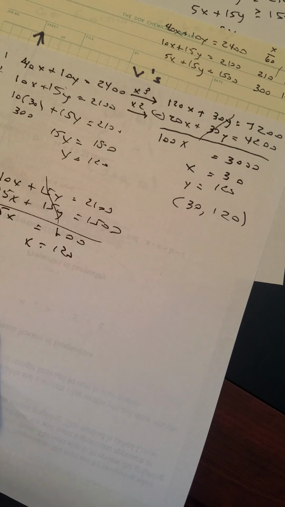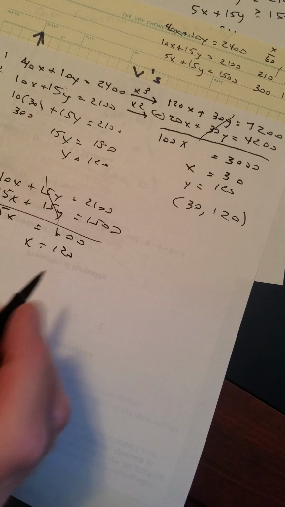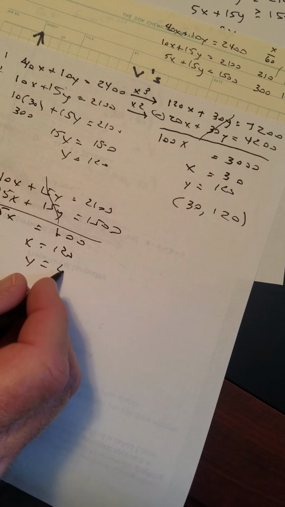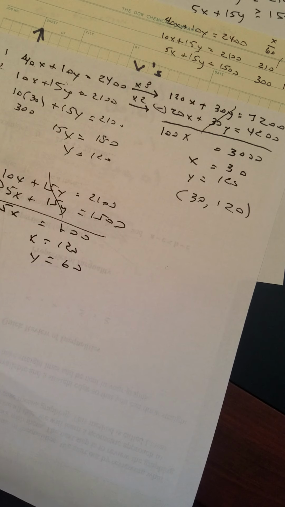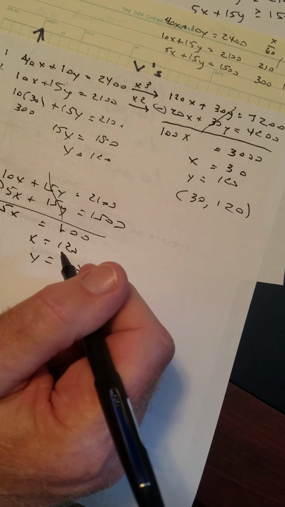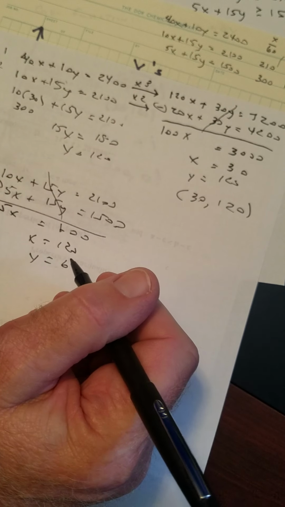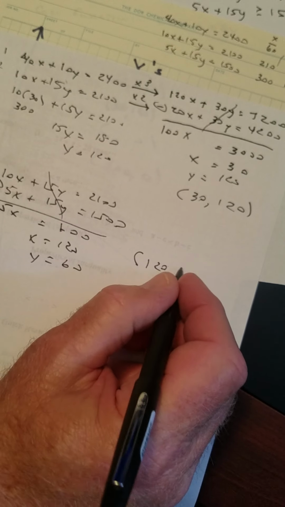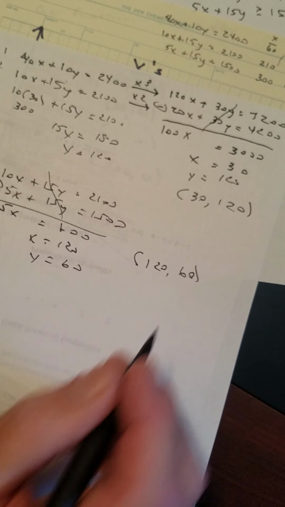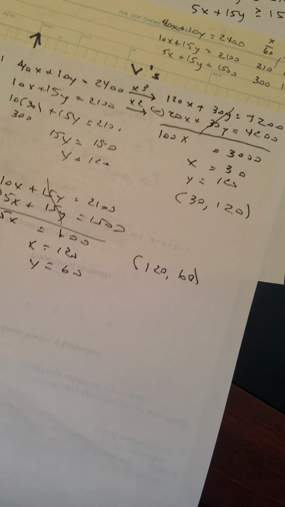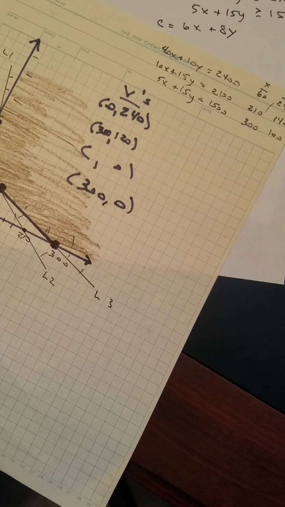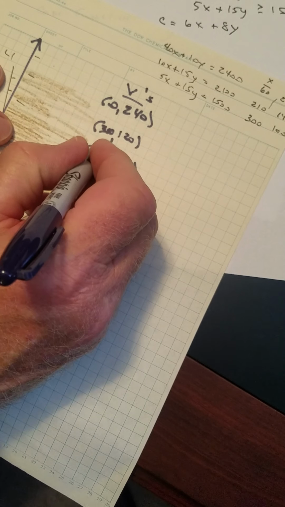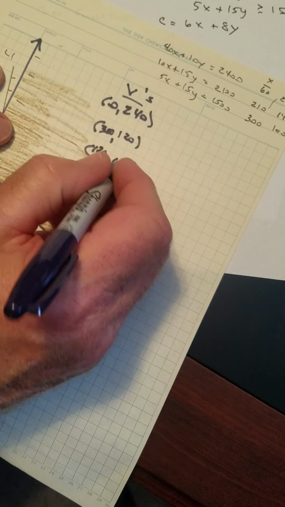If I plug that back in, I believe y is 60. Do some quick math here. Yep. So that's the point 120, comma, 60. So when I come back over here, 120, comma, 60.